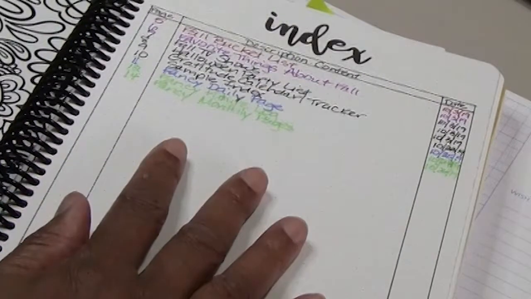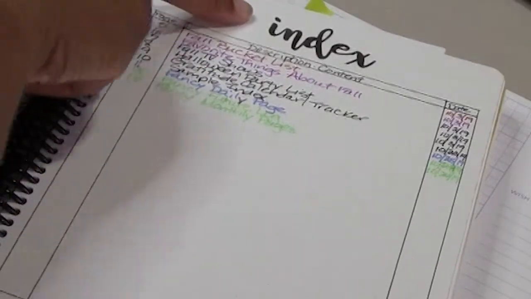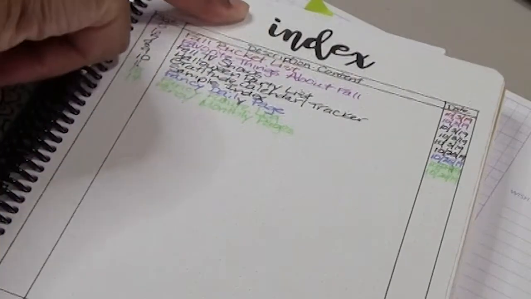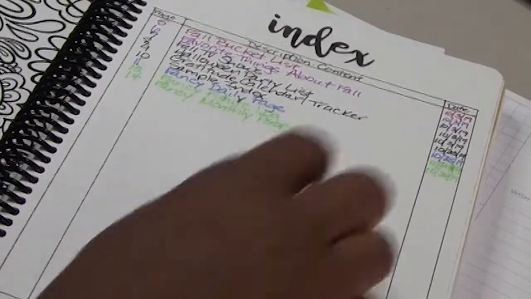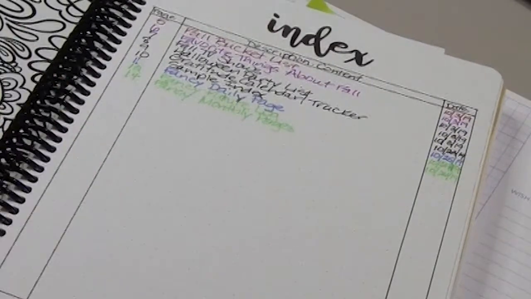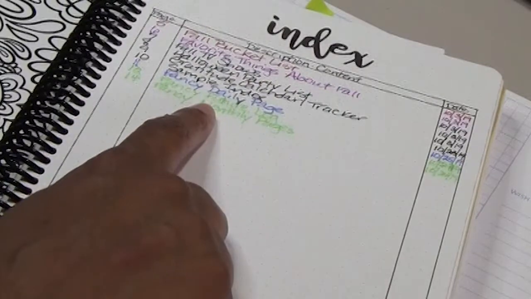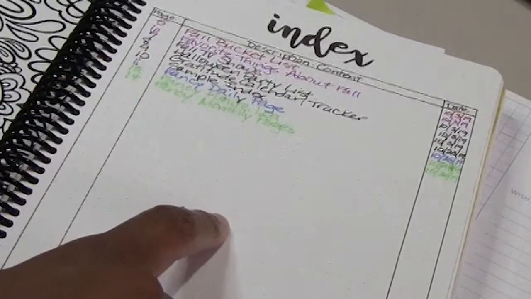So I wanted to show you, this is an example of a fancy index. What I've done is I've stamped the word index up here. I did the basic grid. This time I added a date column, not really necessary, but sometimes I just like to know when I created something. And as you can see, I've begun to fill out the index with the contents of the journal.